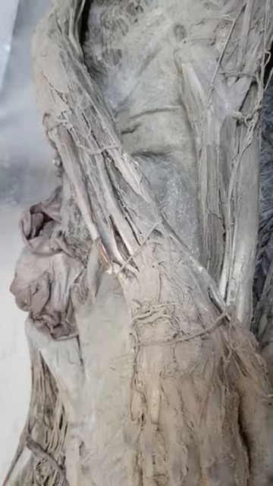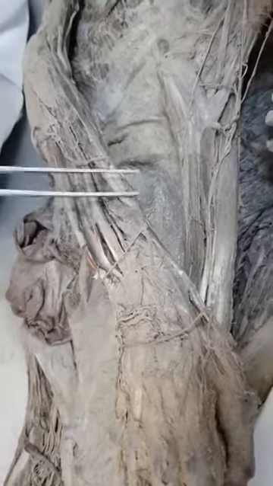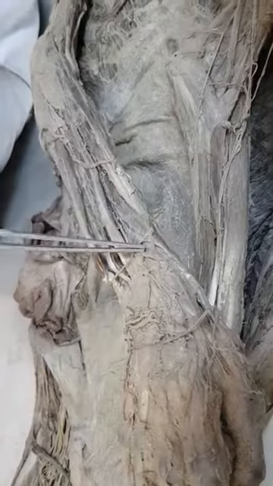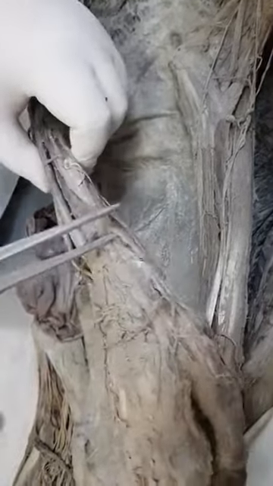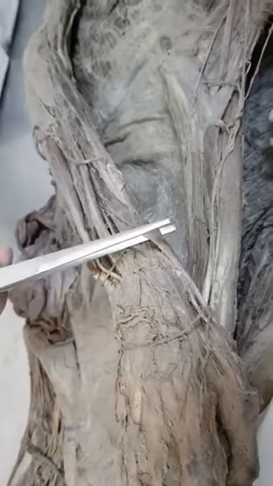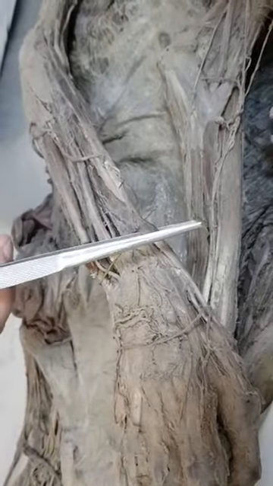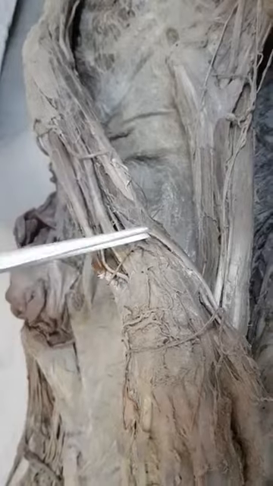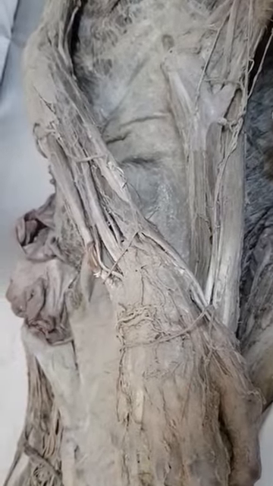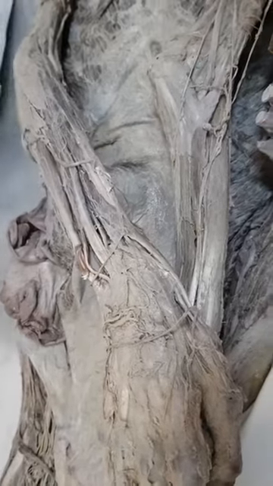And now deep muscles. First muscle is this one, musculus abductor pollicis longus, long abductor. Function is clear, abduction of the thumb.